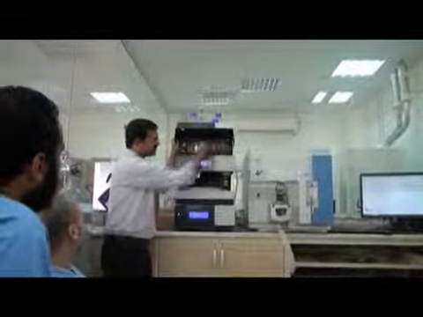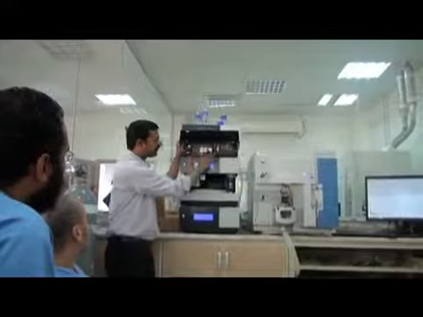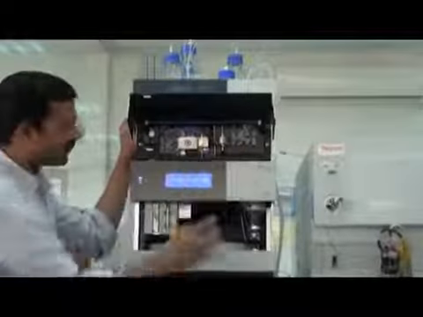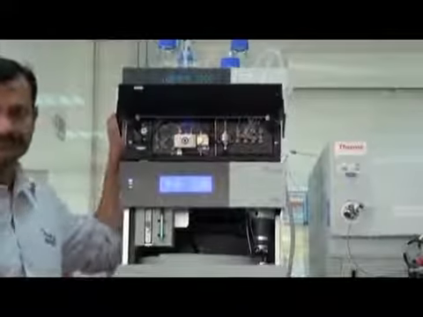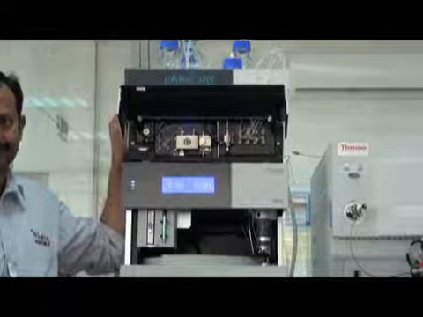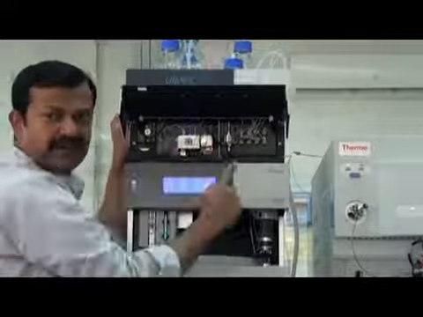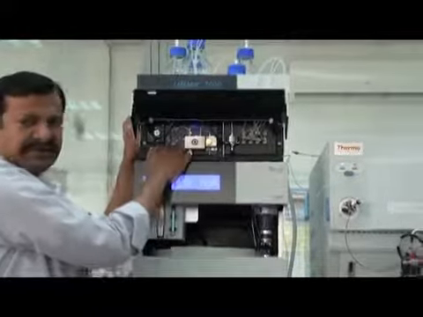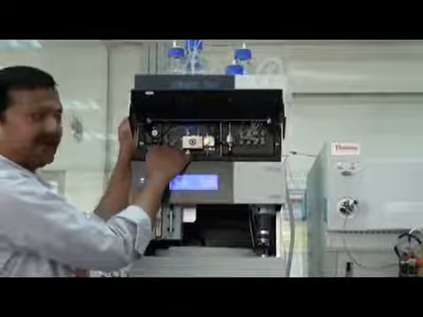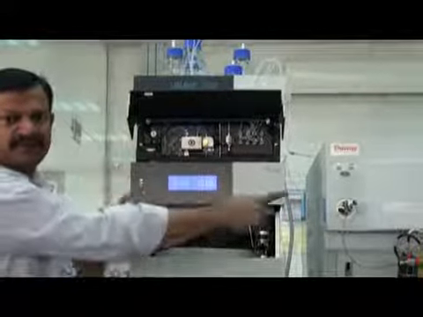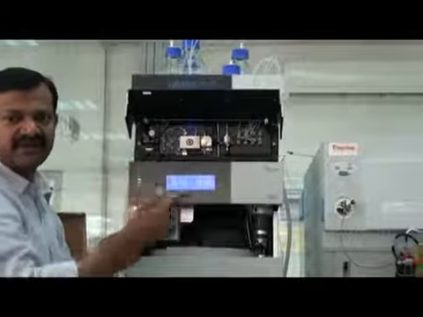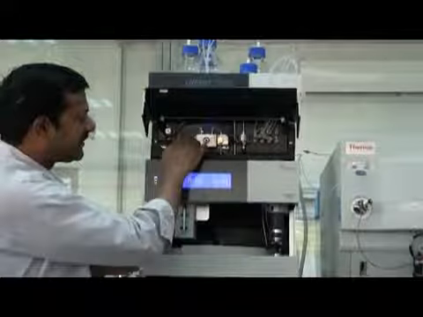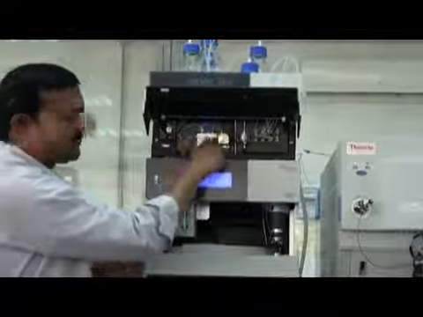The liquid which is degassed then comes here. This is the drain valve and this is the outlet after the mixture. First it will be degassed, then it comes to the dynamic mixer here. Here it will be mixed, whatever proportion you give, 20/80, 10/90, 50/50, whatever you give. Then the final solution will come here.